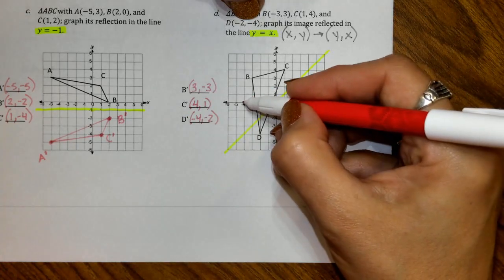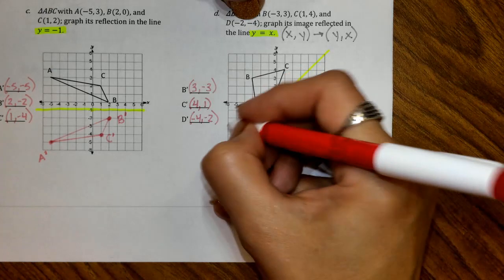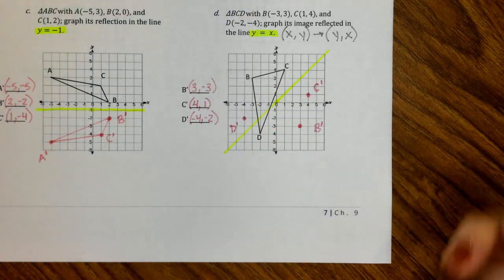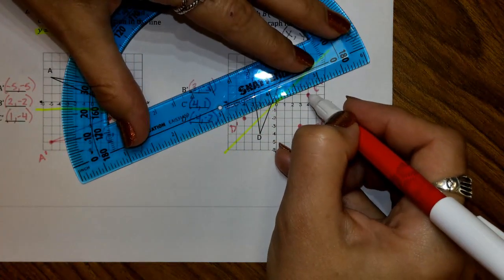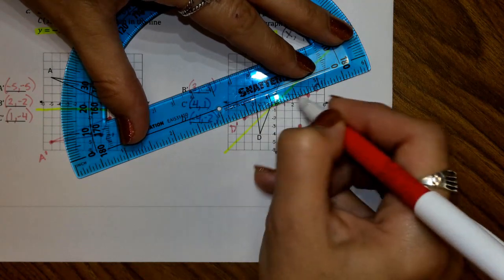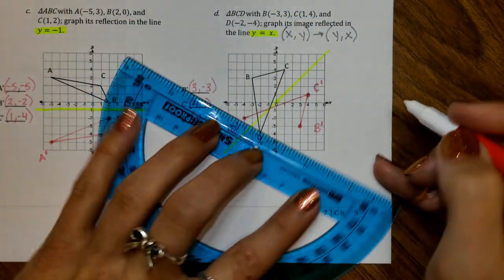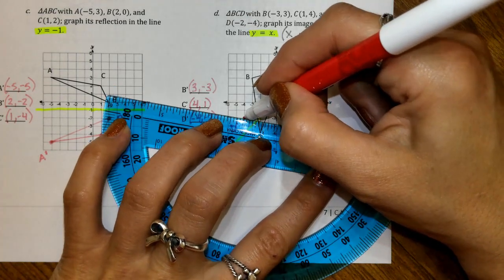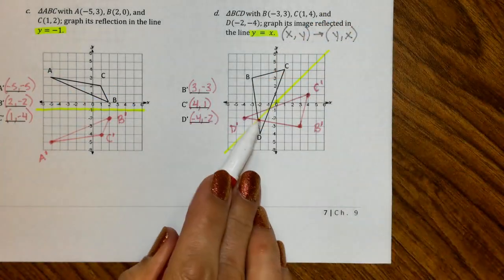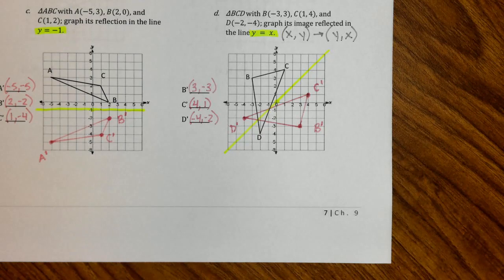So -4, -2. And we're going to see here D prime, as we just discussed, because the line of reflection went through our pre-image, the pre-image and the image will overlap each other. And there they are overlapping. All right, we got a few more problems to go over.